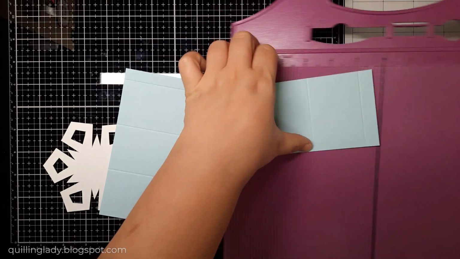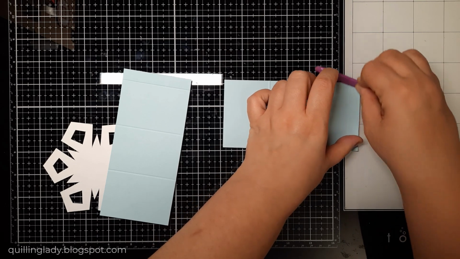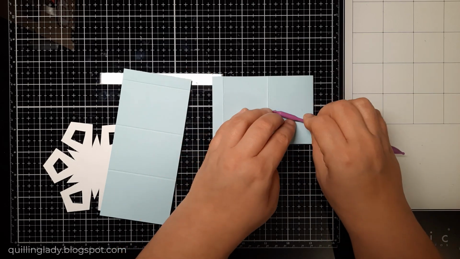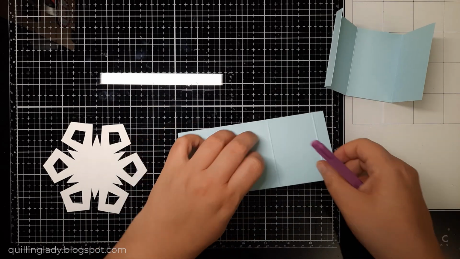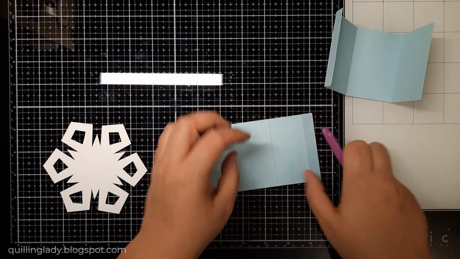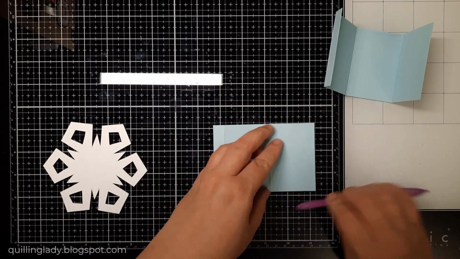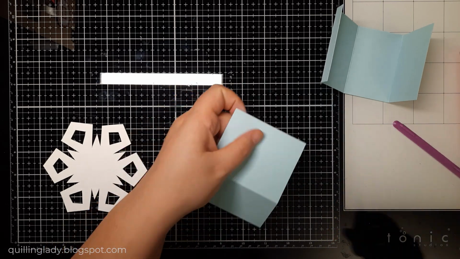Now it will be time to fold and burnish those score lines and then put them together to create the card base. It doesn't look like a card yet, but trust me, it will be a really cool card. And I also like to cut the excess of the flaps, so this way it's going to be professionally finished. And I do encourage you to do exactly the same.